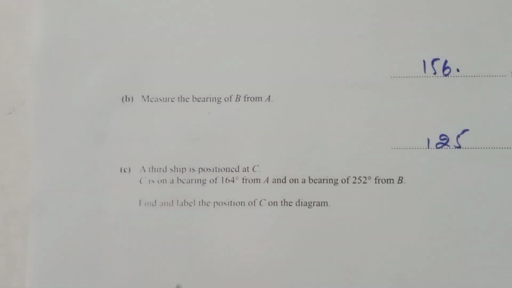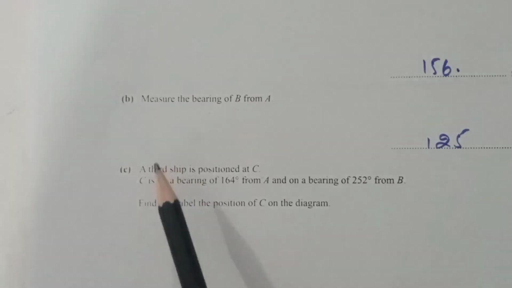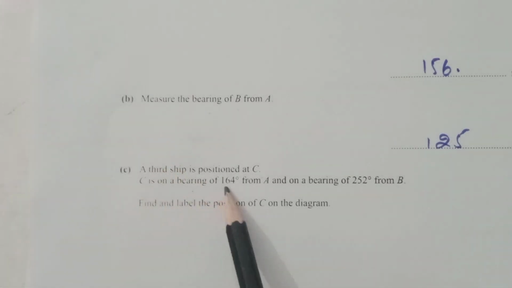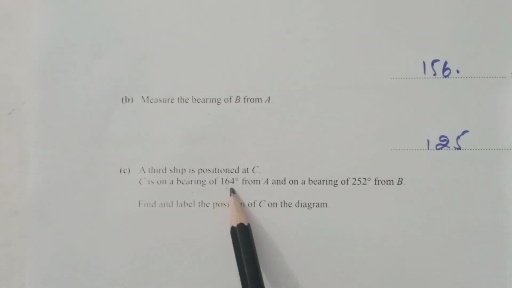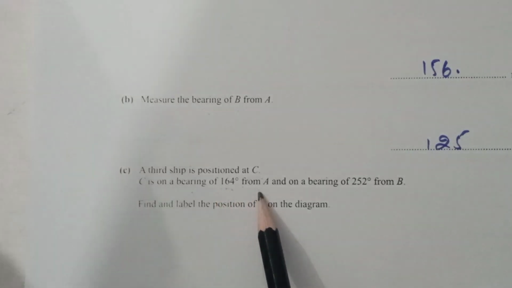Now students, C part: a third ship is positioned at C. We have to find the point C. And where is point C? Its location is that C is on a bearing of 162 from B. C is on a bearing of 164 from A.